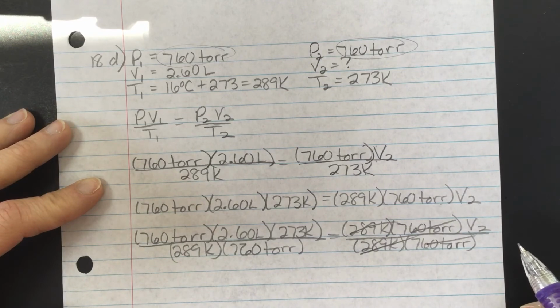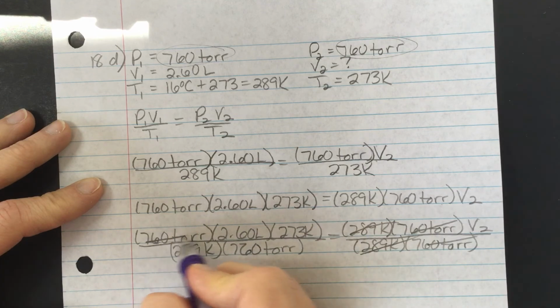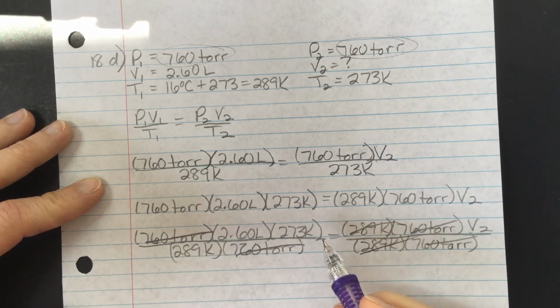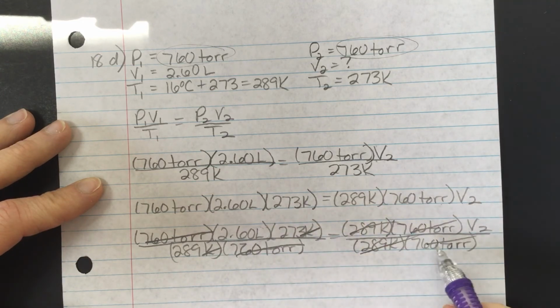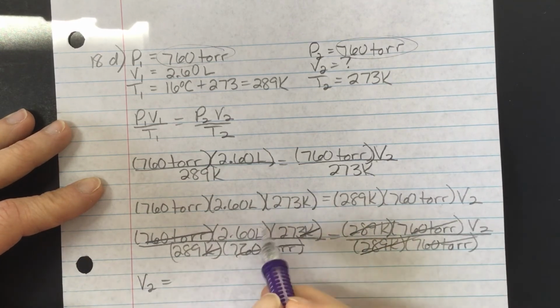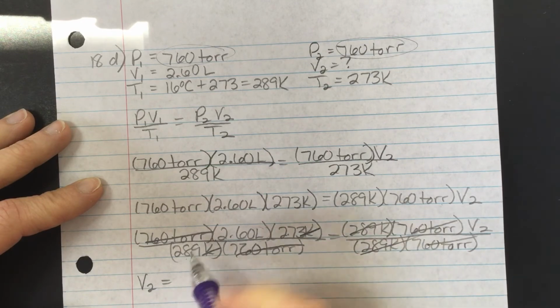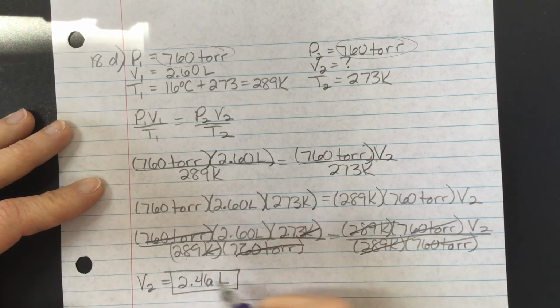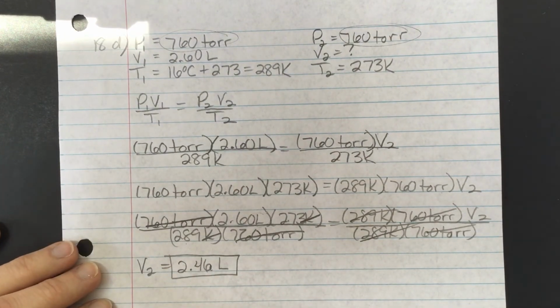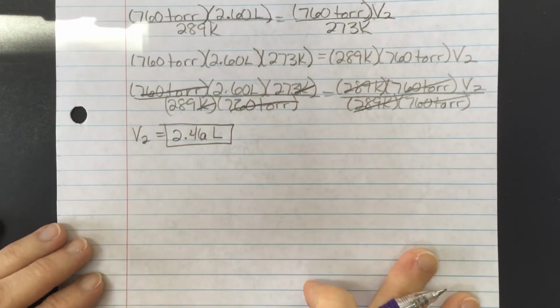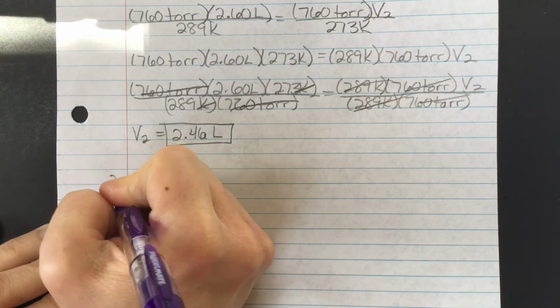All of those cancel out, leaving V2 by itself. Now my units cancel, this whole quantity here cancels out, so I'm going to cross that out. K cancels out, I'm left with liters for volume. So V2 equals, I'm going to multiply these together, divide by 289, and when I do that, I get 2.46 liters. 2.46 liters.